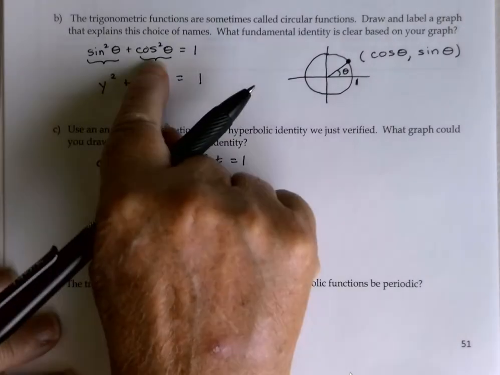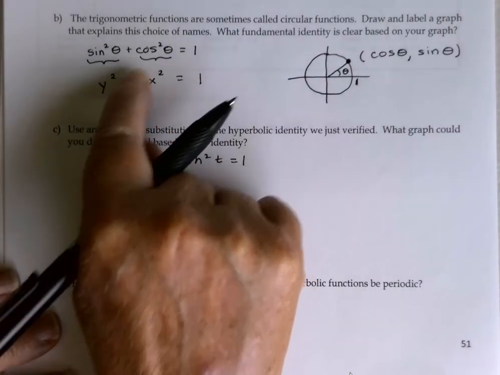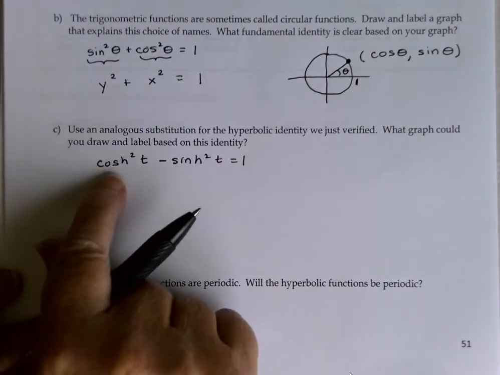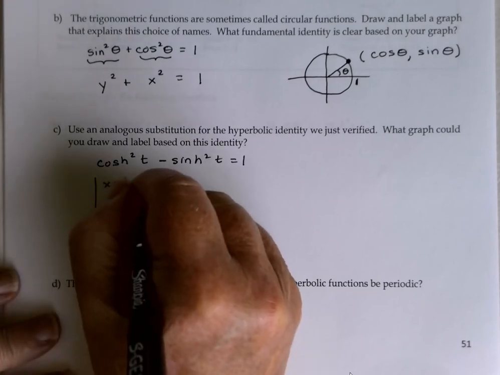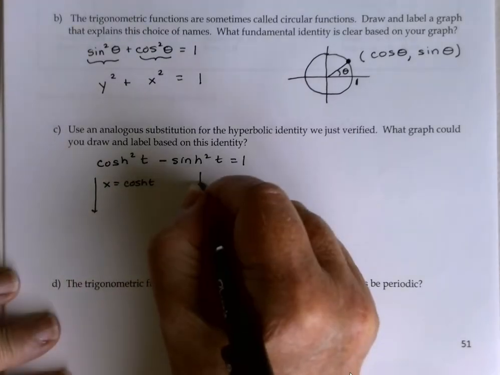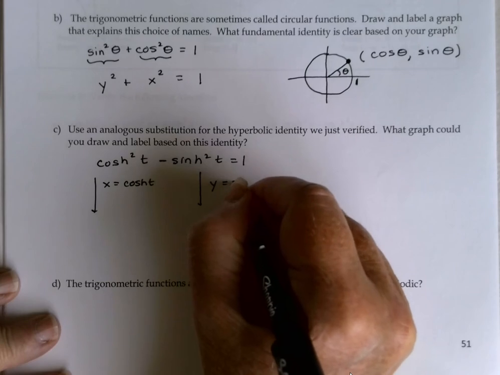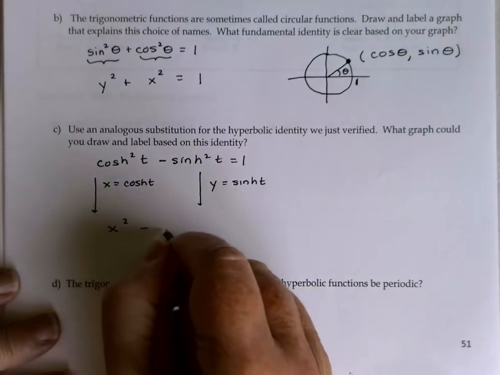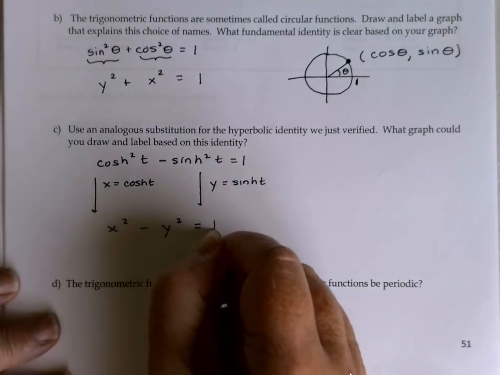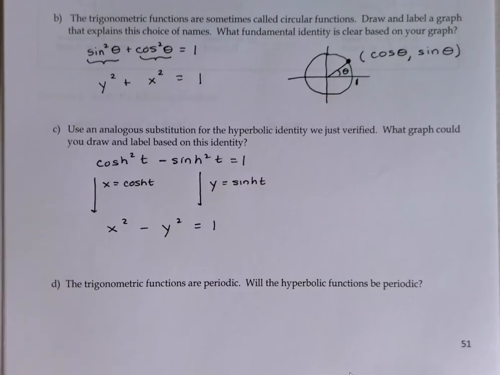If I, kind of like I did here, where x was cosine theta and y was sine theta, if I let x be cosh t and y be sinh t, then this would just say x squared minus y squared equals 1. That's not the graph of a circle. What's that the graph of? Let's take a quick peek at Desmos and find out.